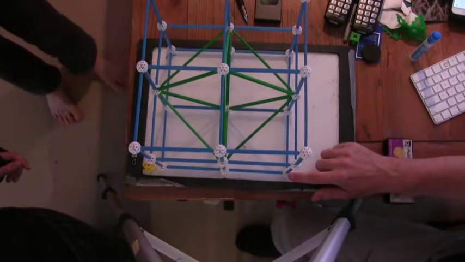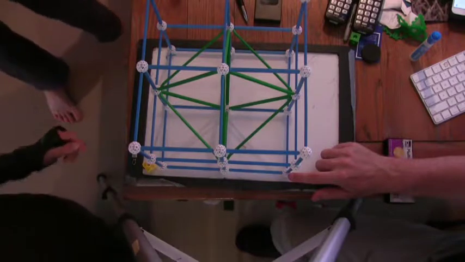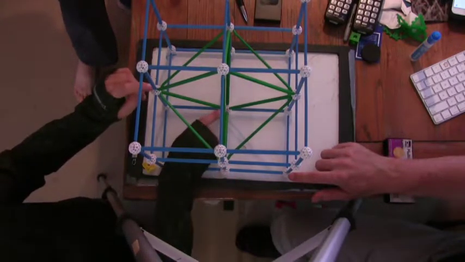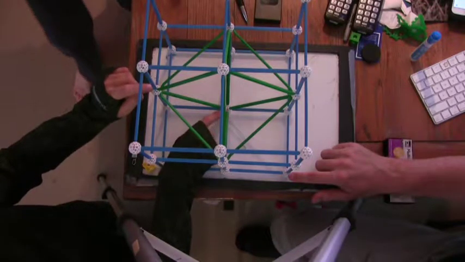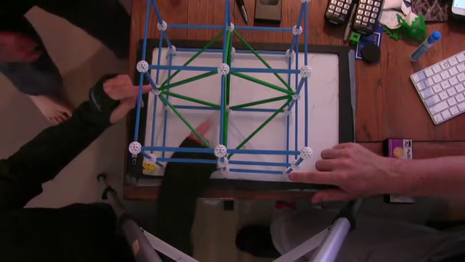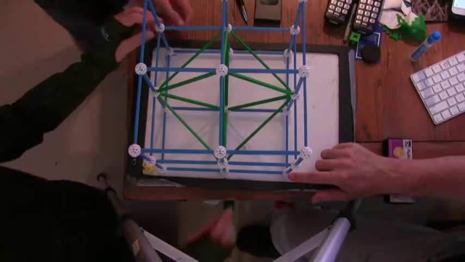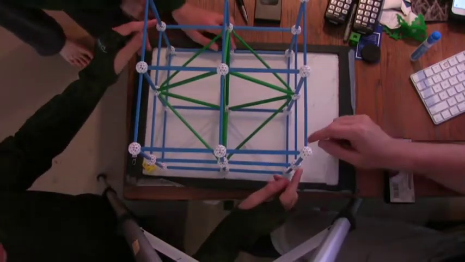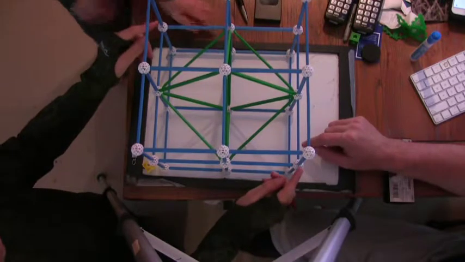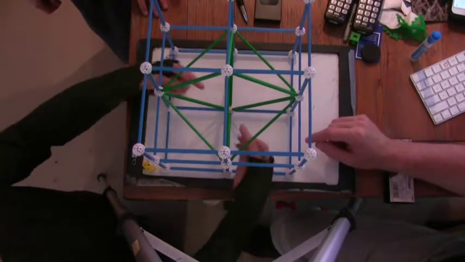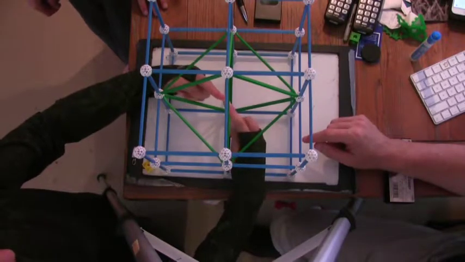And then I guess the next step, these 2 and these 3 here are going to have 2 ways. And then that means that these 2 have 3 ways. And this one in the middle has 6 ways.